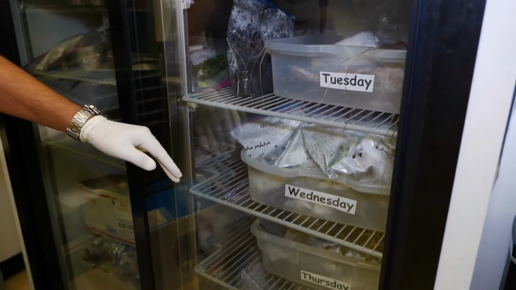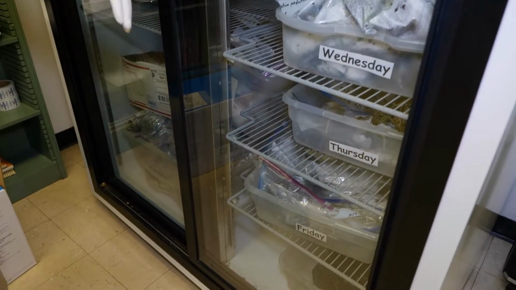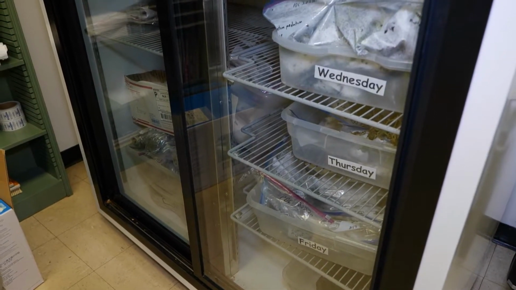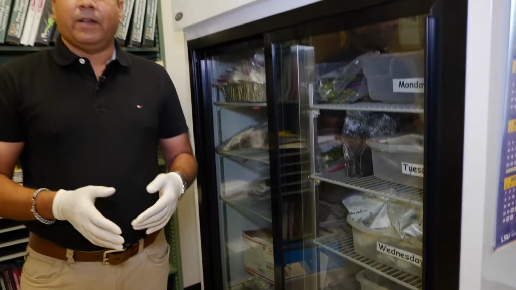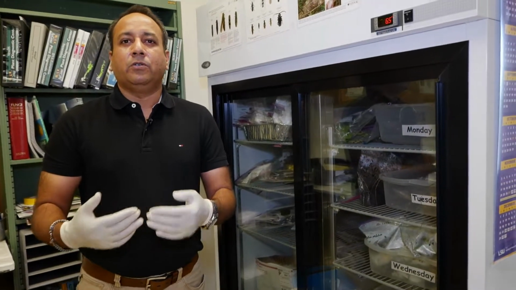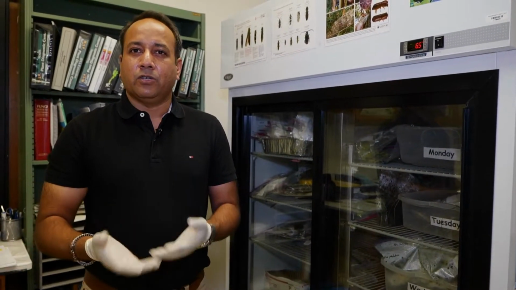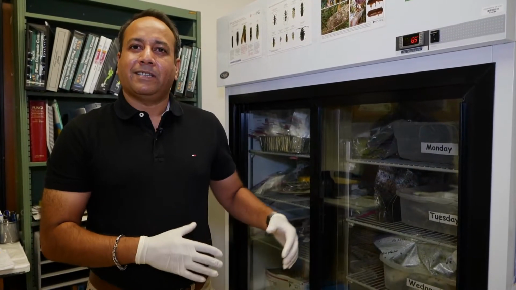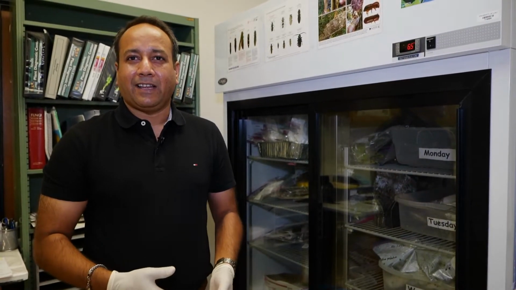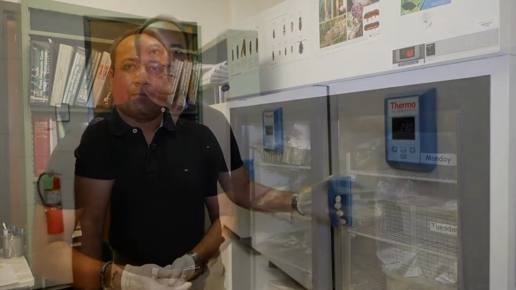And some days you get more samples, some days you get fewer samples. But we generally recommend that if you are interested in submitting a plant sample, you do it early in the week, so we have time during the rest of the week to diagnose the problem. Your sample doesn't have to sit over the weekend here at the Diagnostic Center in order to be processed.